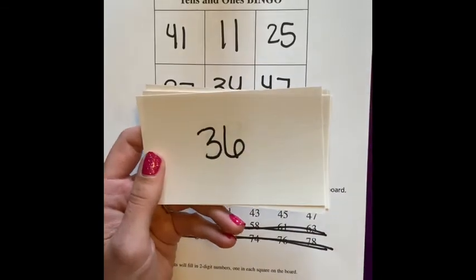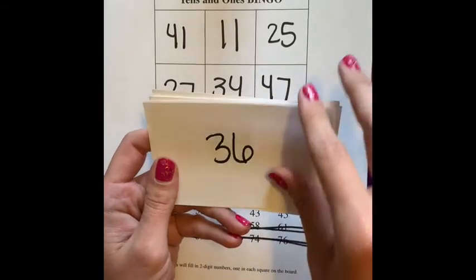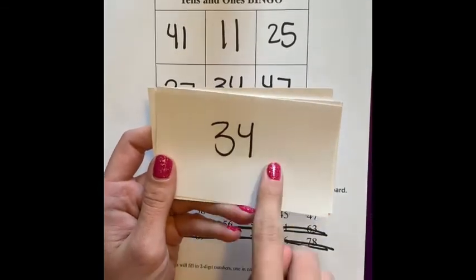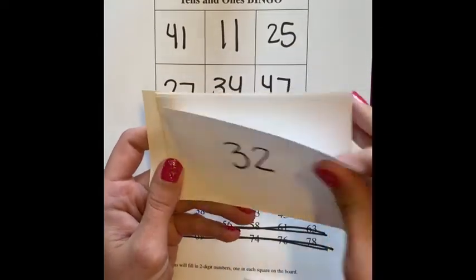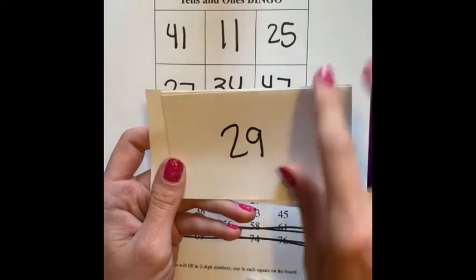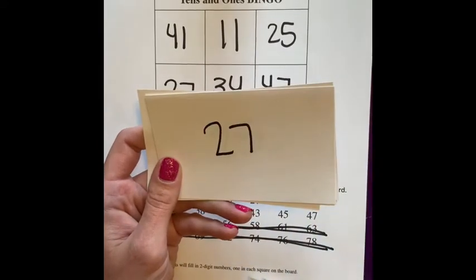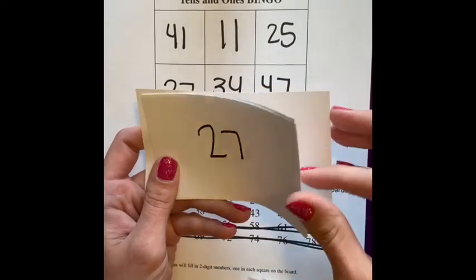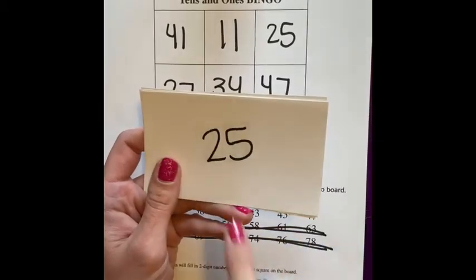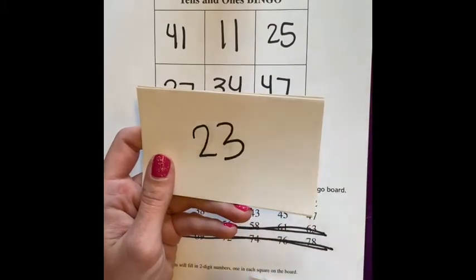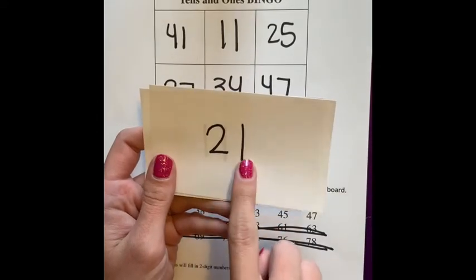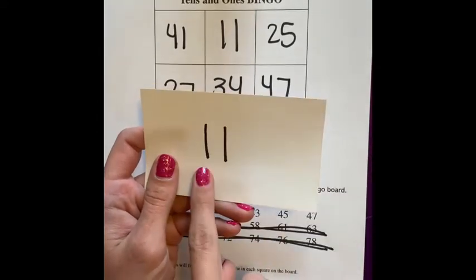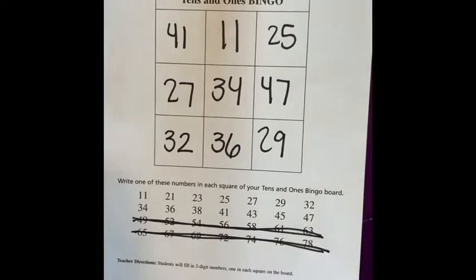38. What's that? 36. 34. 32. 29. 27. 25. 23. 21 and 11. All right, so I'm going to shuffle them.